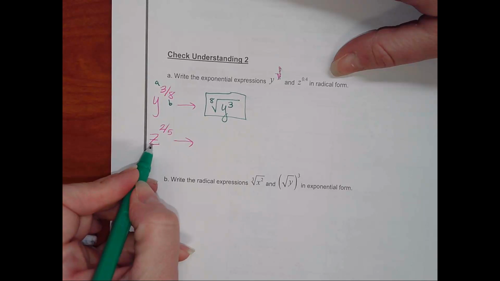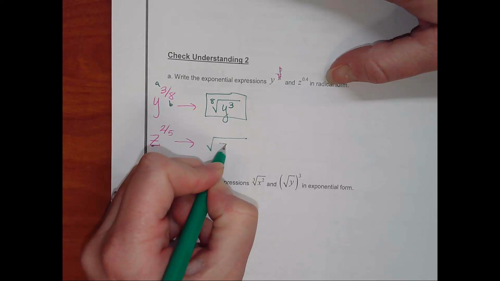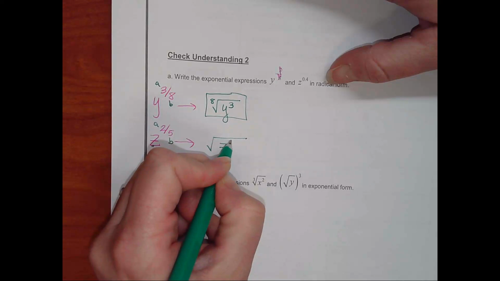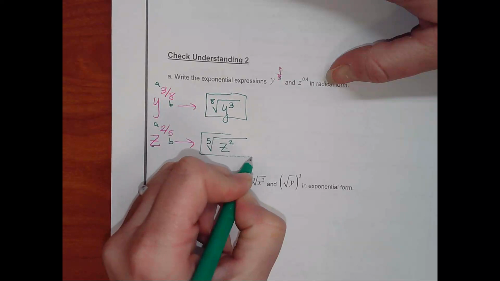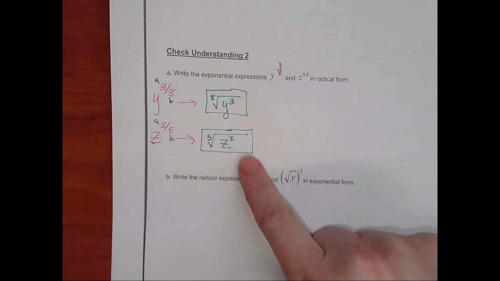And same thing here. I'm writing this in radical form, so I write my radical, put the variable underneath, and this is A, this is B. A is my exponent, B is my root. And that is how you write those, from exponential form to radical form.